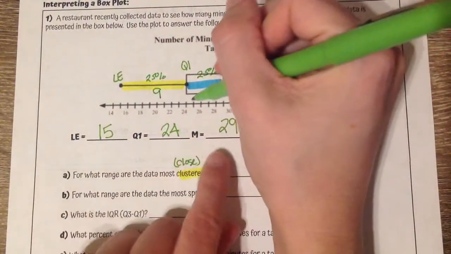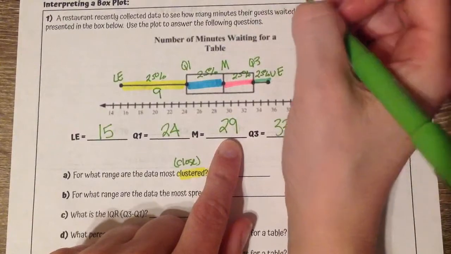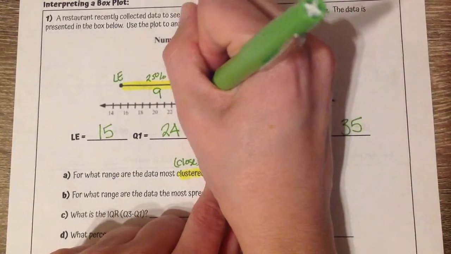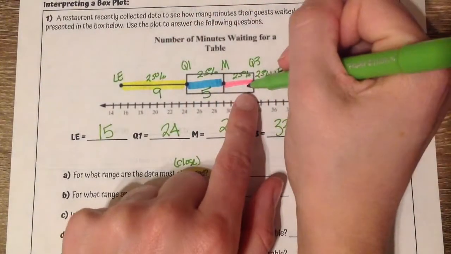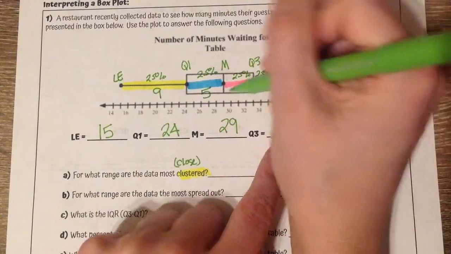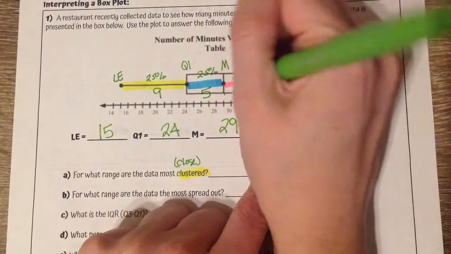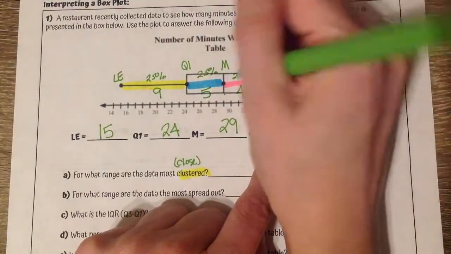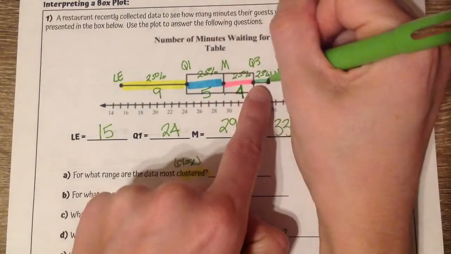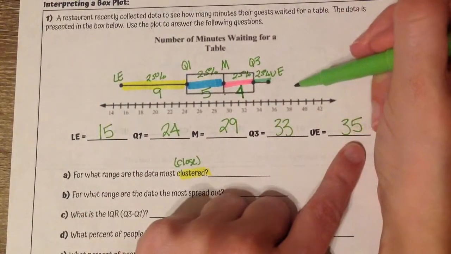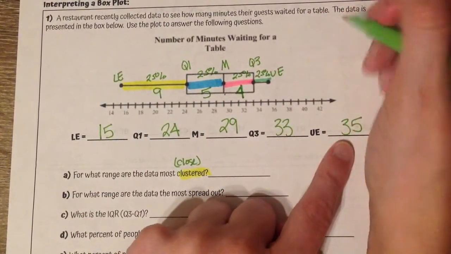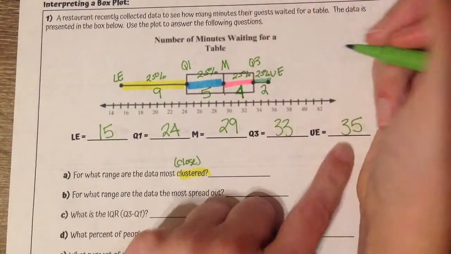This range right here, 24 to 29. 29 minus 24 is 5. For this range right here is our median to our Q3, 29 to 33. When you subtract that, you get 4. Hard to see that. And then this last range is our Q3 to our upper extreme, 33 to 35. You subtract that, you get 2.